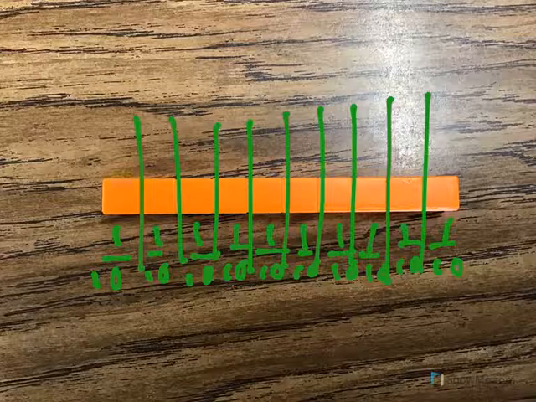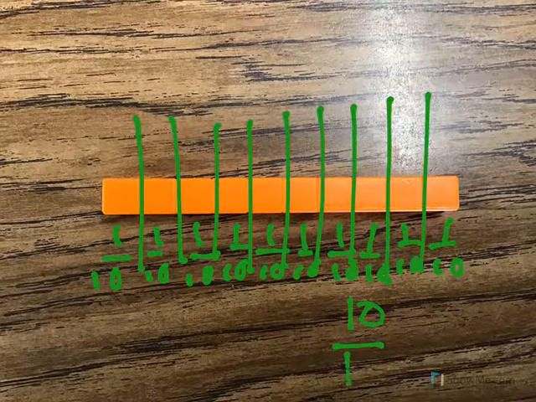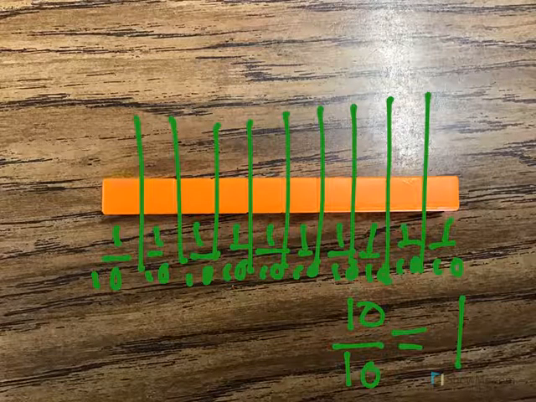So that goes to say that 1/10 plus 1/10 plus 1/10 plus 1/10 plus 1/10 plus 1/10 plus 1/10 plus 1/10 plus 1/10 plus 1/10 equals 10/10 or 1. If you notice, the more parts there are, the smaller the part is.